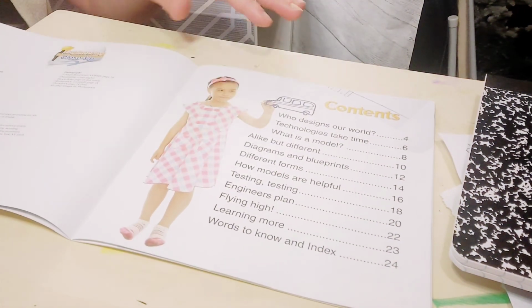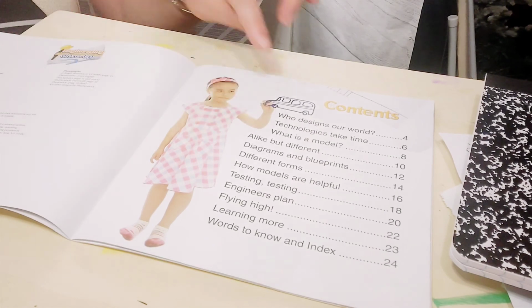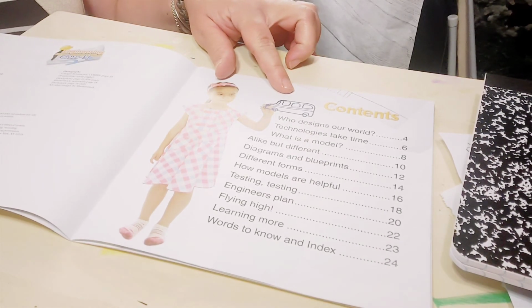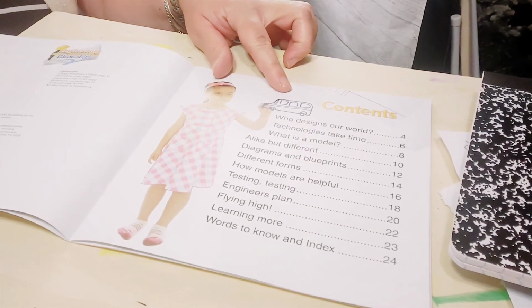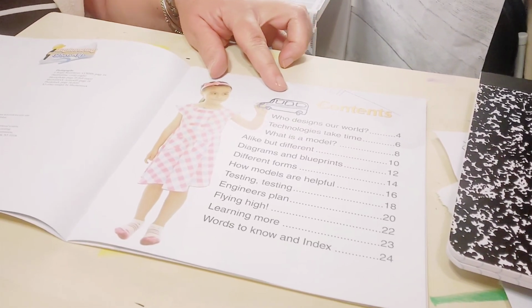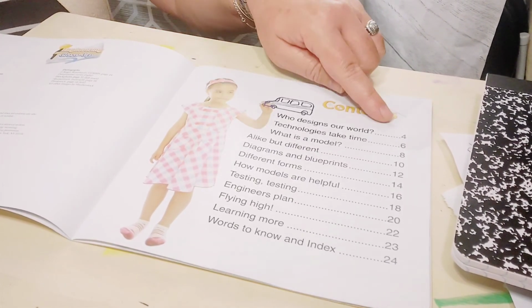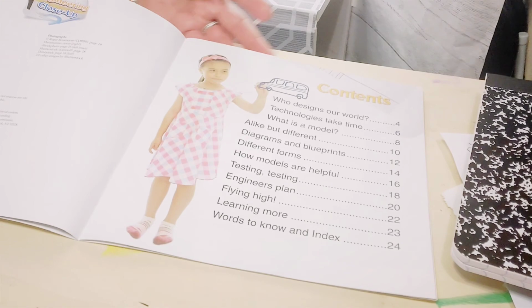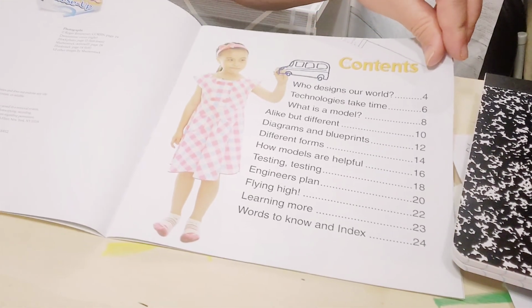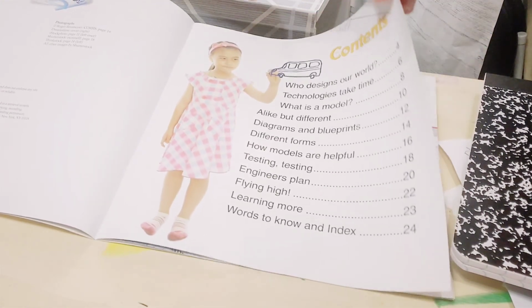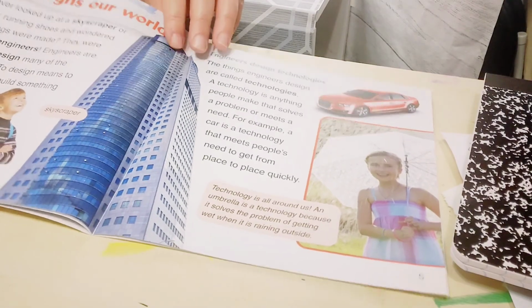As you can see, as we talked about, we have our table of contents because this is a nonfiction book. This table of contents tells us a little bit about the topics of our book and what pages we would be able to find them on. And again, this is a classic feature of nonfiction. We'll usually find that in those types of books.